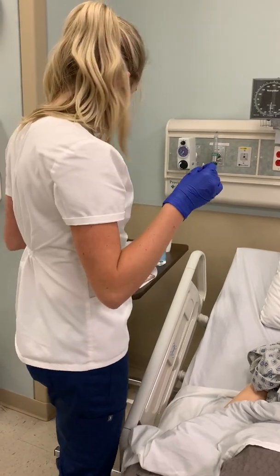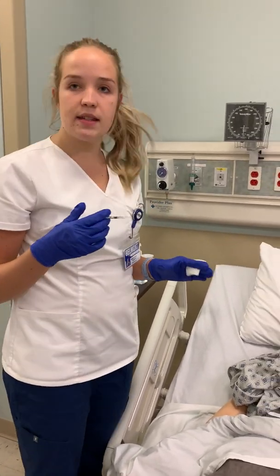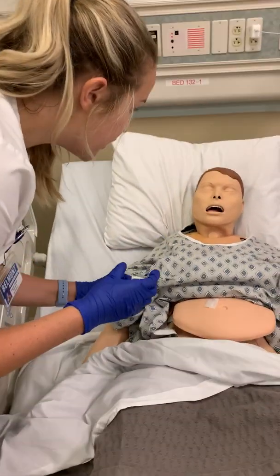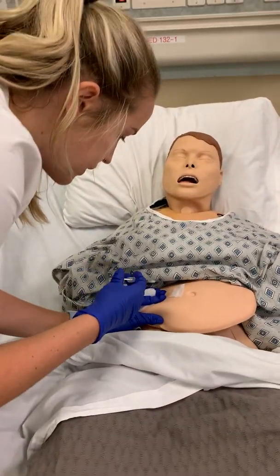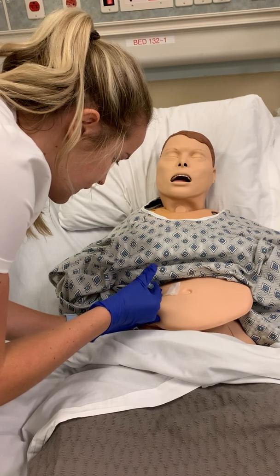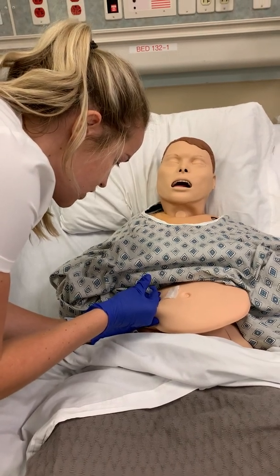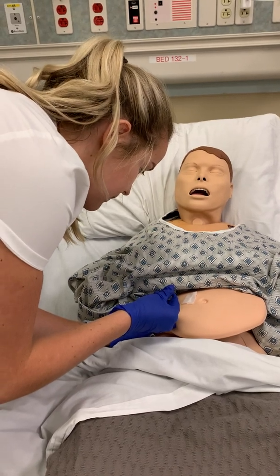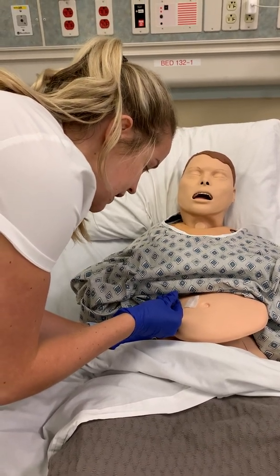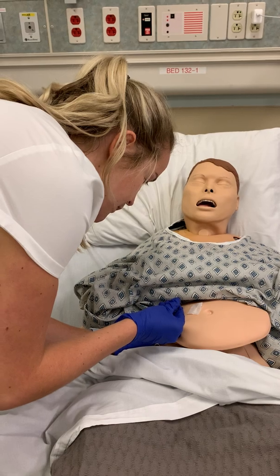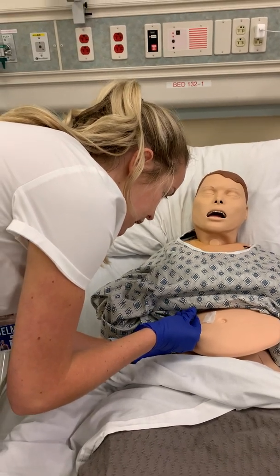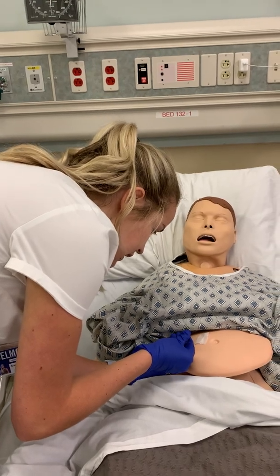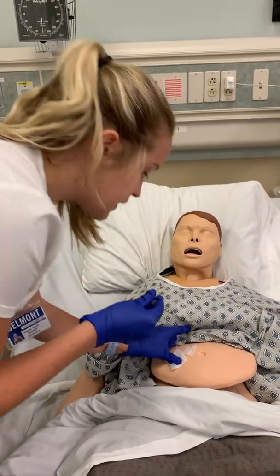I'm going to remove my cap. Because this is a subcutaneous injection, I'll be pinching the area around while I'm giving the injection. Mr. Wheeler, you're going to feel a small pinch. 3, 2, 1. And slowly insert the medication. All the medication is in. 1, 2, 3, 4, 5, 6, 7, 8, 9, 10. Release the pinch, pull out, gauze on.